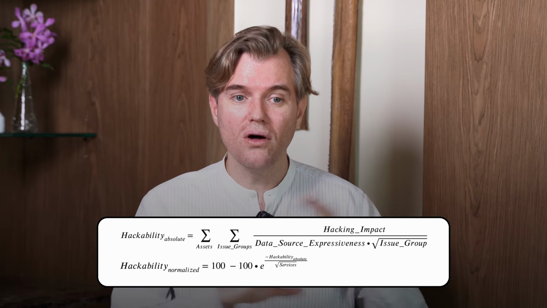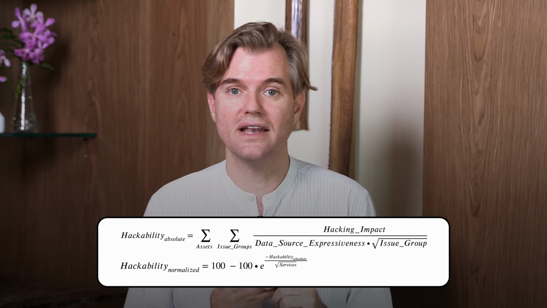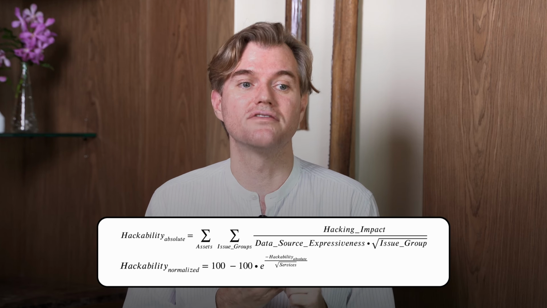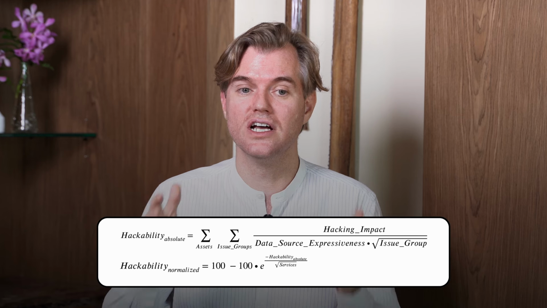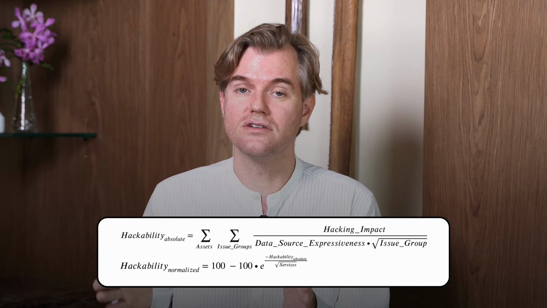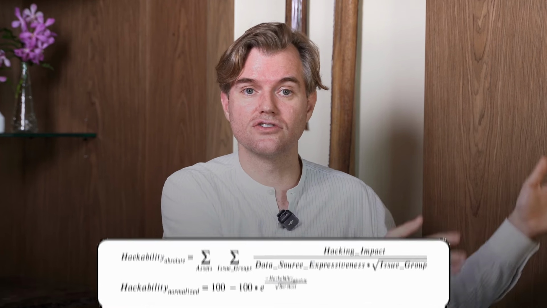of issues from all kinds of different sources, scanning, pen testing, threat intelligence, what have you, to a single number that, for whatever scope you choose, gives you the hackability and allows you to compare it to any other scope that you choose, inside or outside of your organization, assuming, of course, you have those same input lists of data.